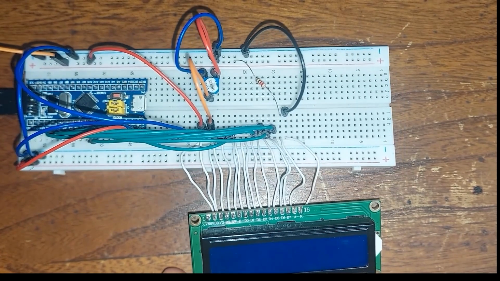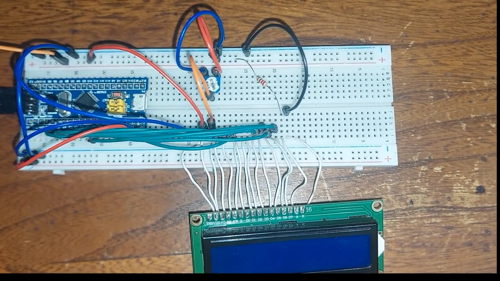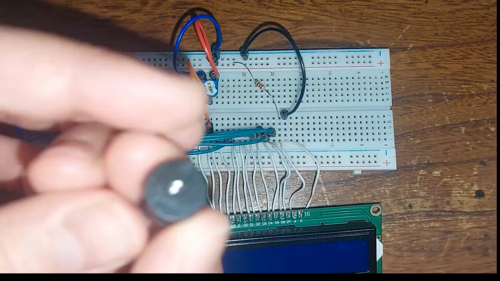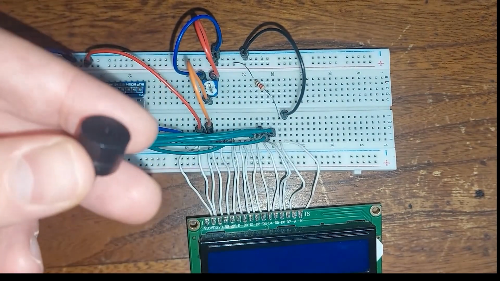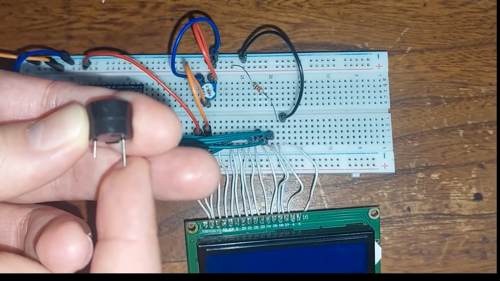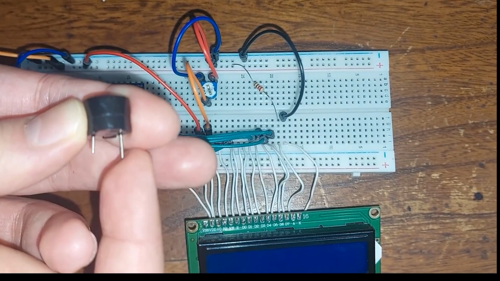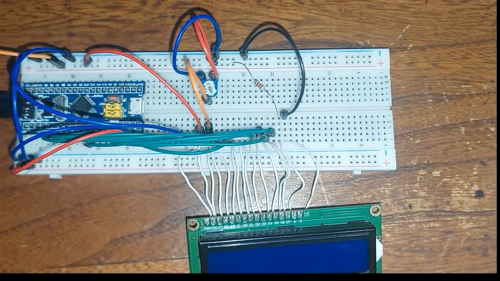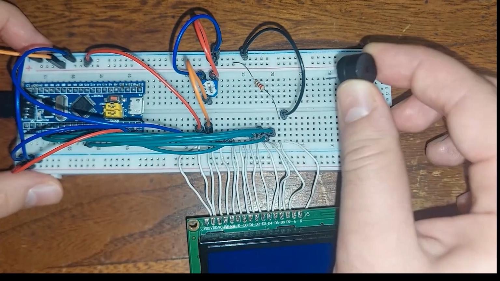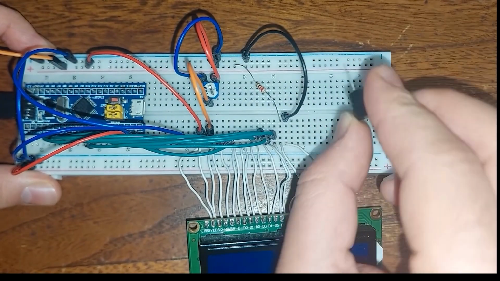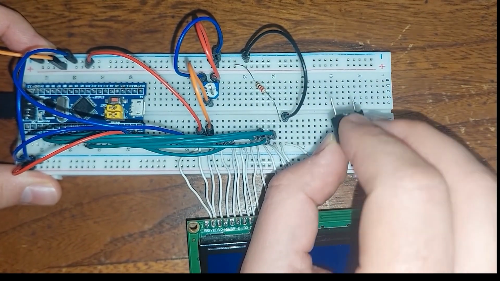Then I'm going to place the buzzer on my breadboard. The longer pin is the positive pin and the shorter pin is the negative pin. The positive pin is going to be connected to 5 volts and the negative pin will be connected to the collector of the NPN transistor.